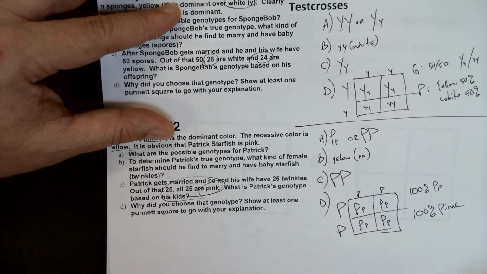Now, in your notes, there is a third example for you to work out. Work out that third example, and then we'll see if you get it right. I will submit some answers to you, or better yet, I might give you a place to share that in the notes. Well, take care. That's test cross. Enjoy.